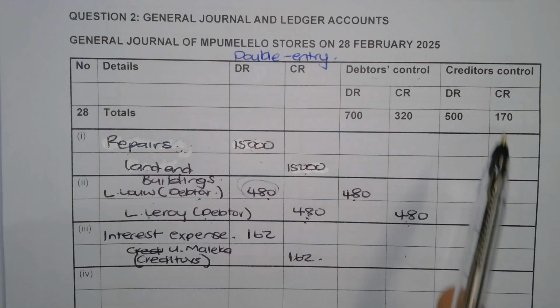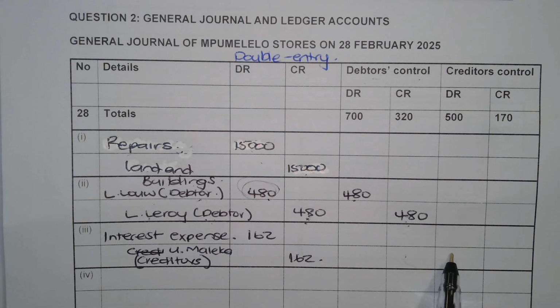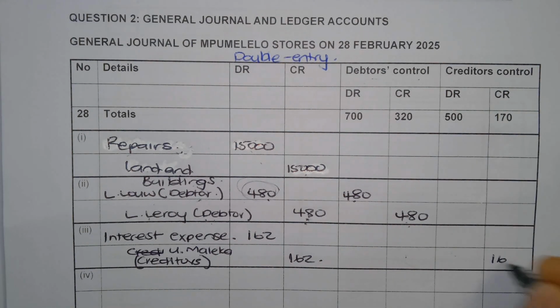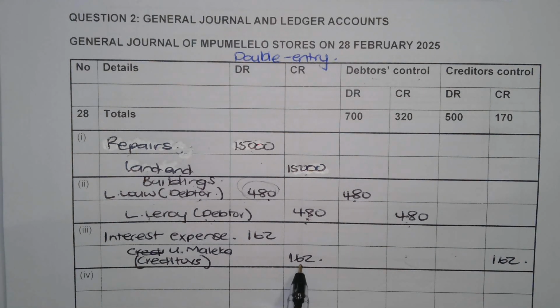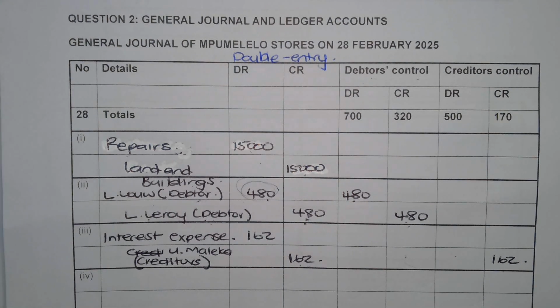Now we'll go to the creditors column, right? We will not put it under the debit because we didn't debit our creditors control. We credited our creditors control, right? So you simply do what was done here. You write it there. And that's it, boys and girls. We are done with the question, with the transaction.